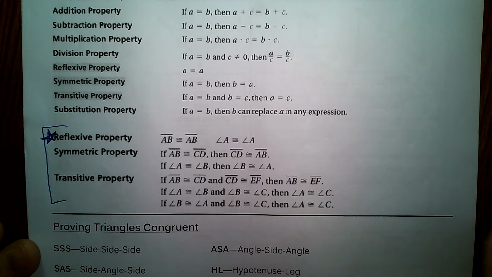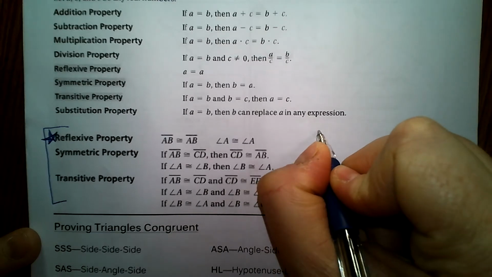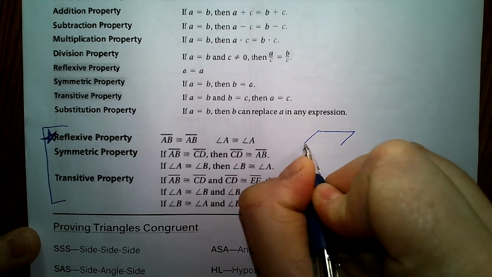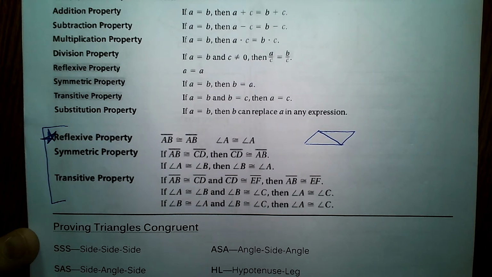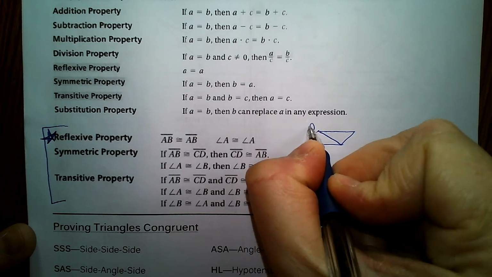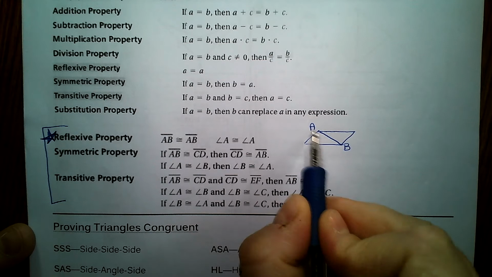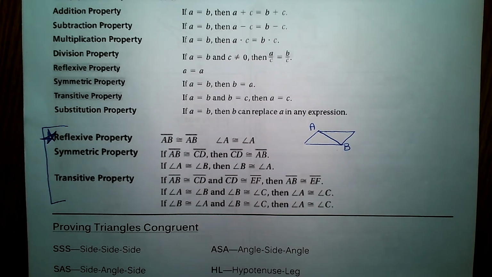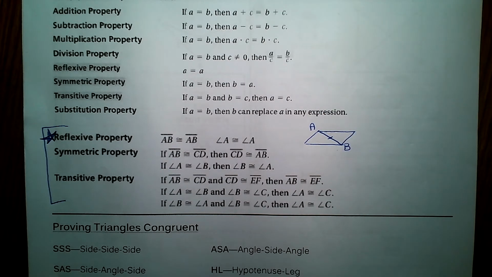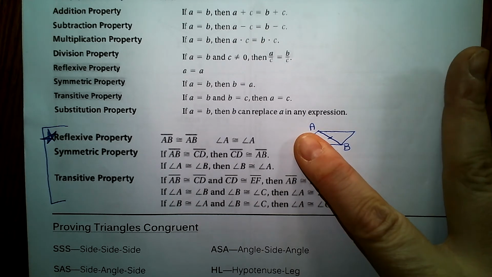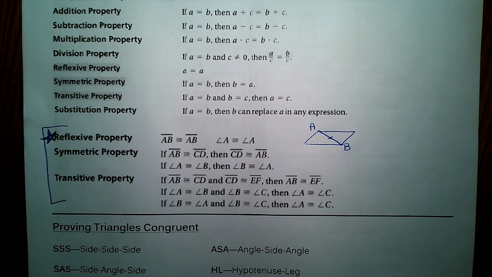If you've been working through this series on congruent triangles, you've probably seen this picture a lot, maybe a parallelogram that's been split into two triangles. So we would have segment AB congruent to itself. If I use segment AB on the lower triangle, its measurement is the same as if I would use segment AB on the upper triangle. So that would be an example of when we would say a line segment is congruent to itself.